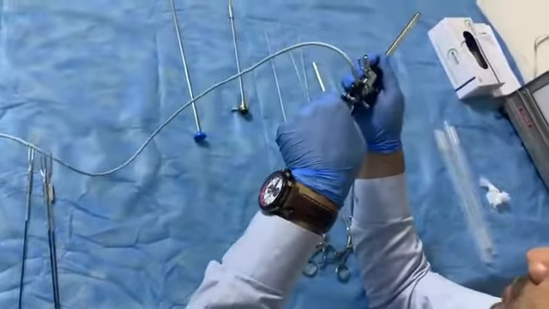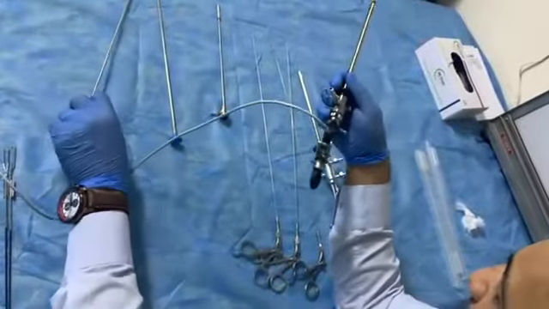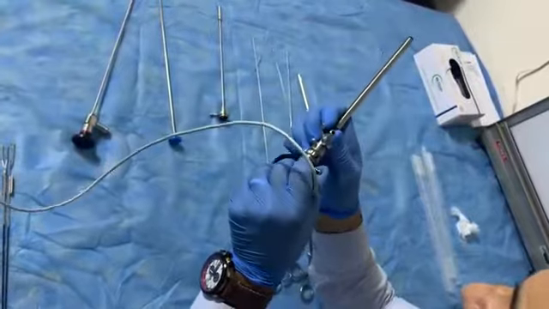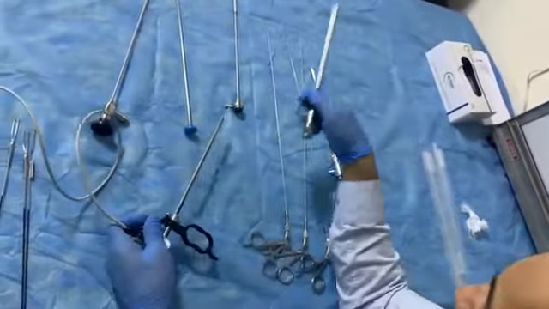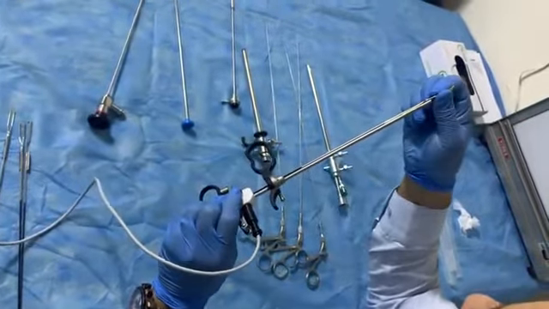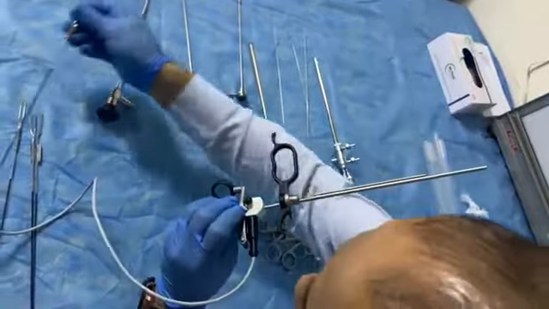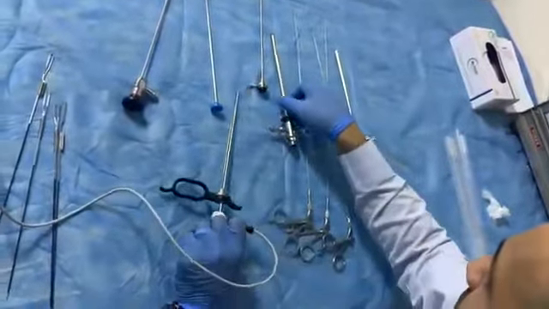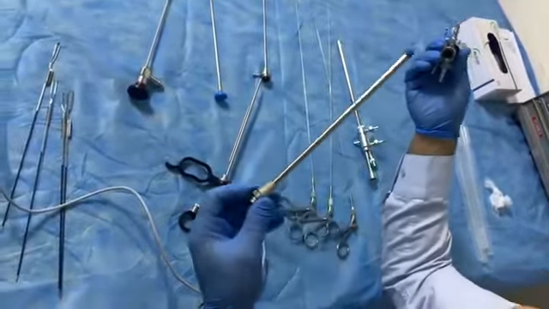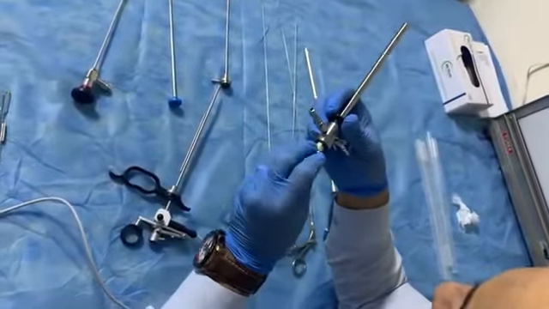Okay, now anti-clockwise to take the telescope out. Now the working element, to take it out. Press on this button to take the electrode out. Outer and inner sheath can be kept together or we can separate them. Okay, now I will keep outer and inner sheath together.